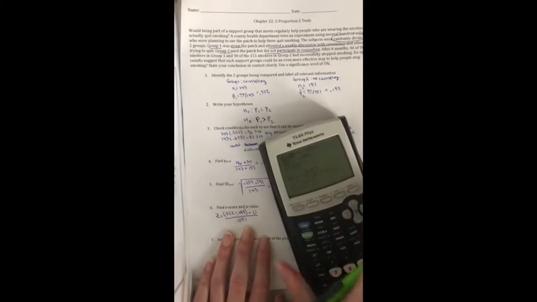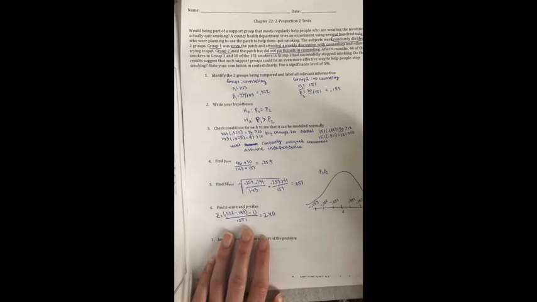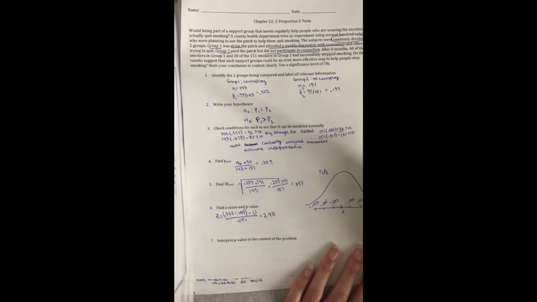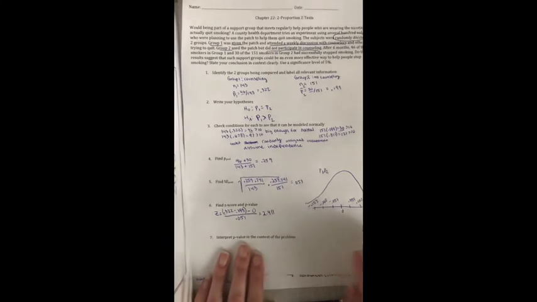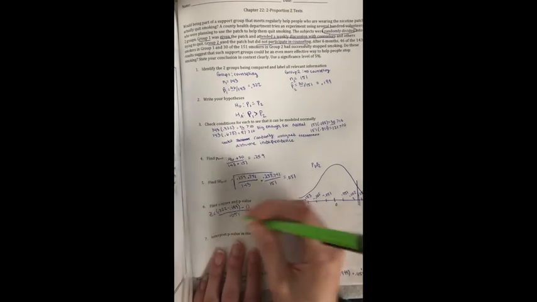And we get 2.411. So somewhere out here, 2.4. Somewhere out there, 2.4.